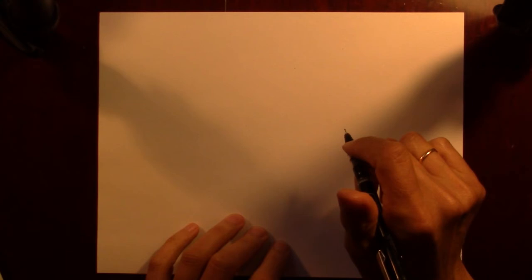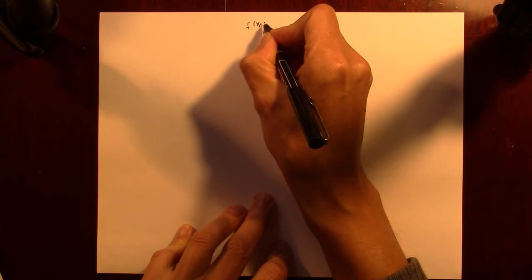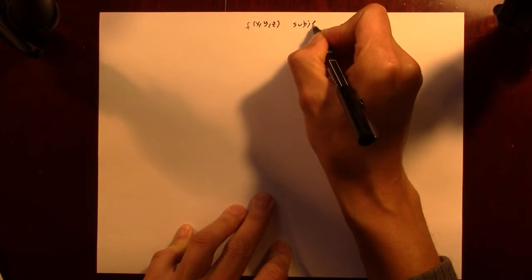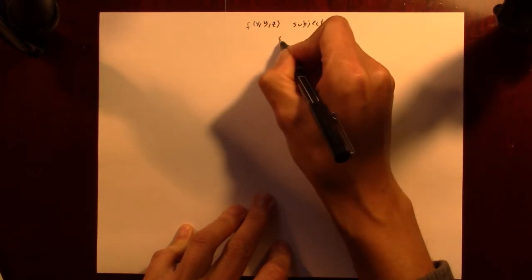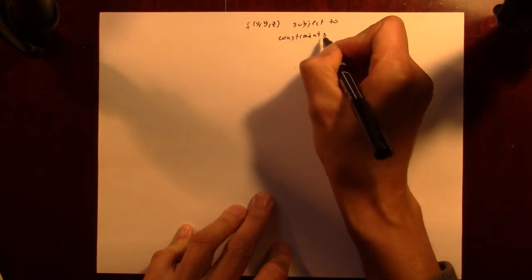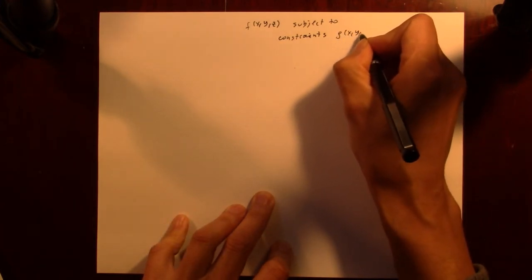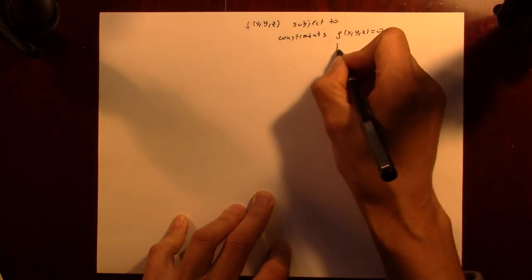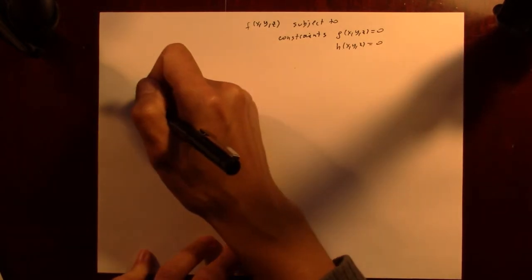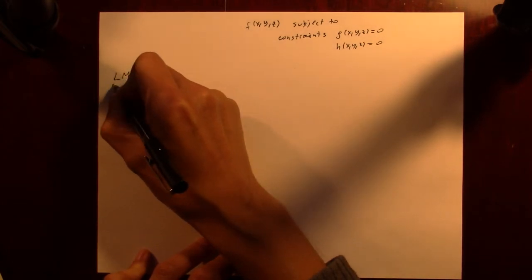We're solving a problem where we have to optimize a function f of x, y, z, subject to constraints g of x, y, z equals 0 and h of x, y, z equals 0. To apply Lagrange multipliers, we'll do the following.